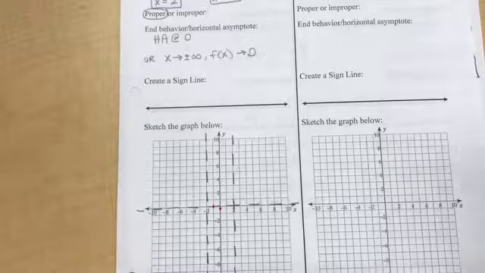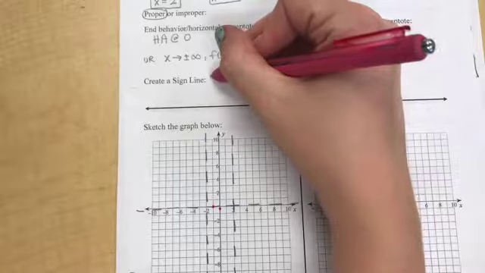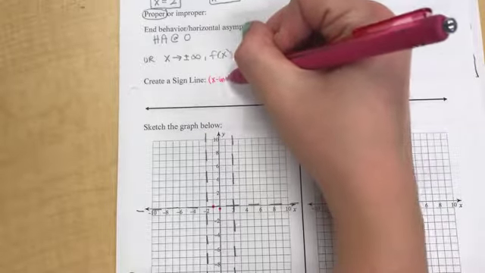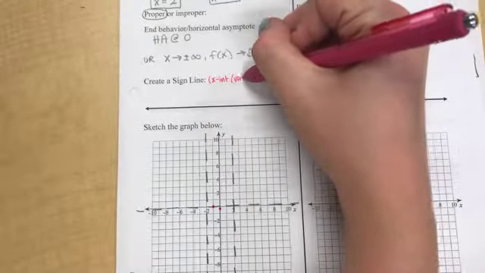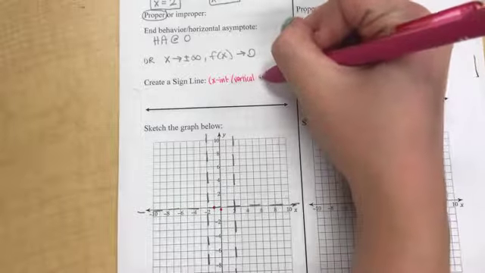What I'm going to do now is create what's called a sign line. For this sign line, I am going to use the x-intercepts and the vertical asymptotes.